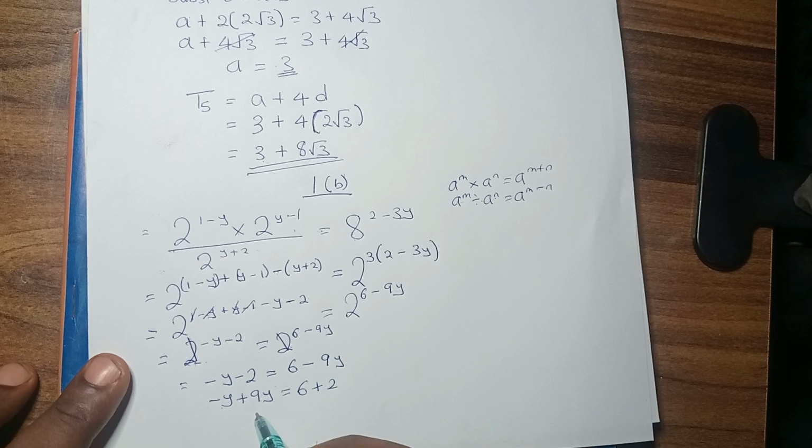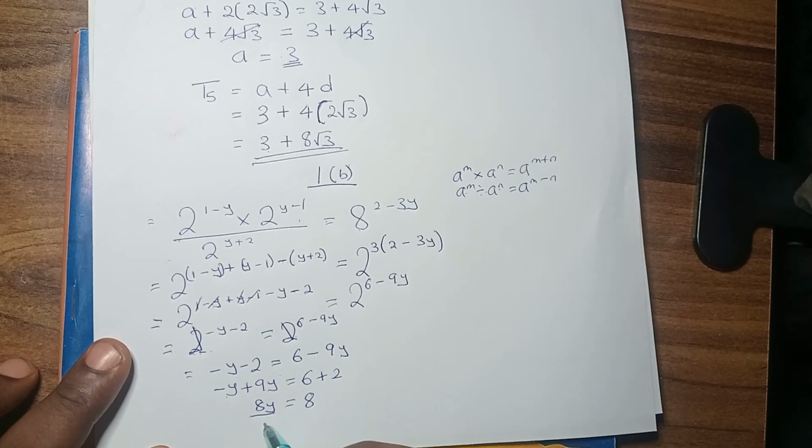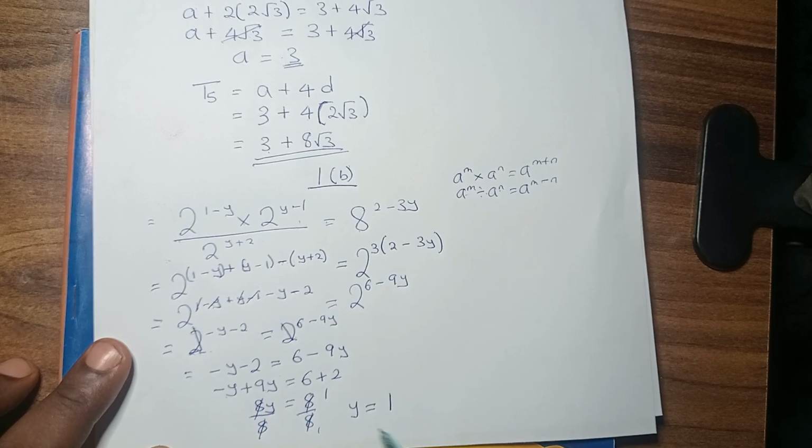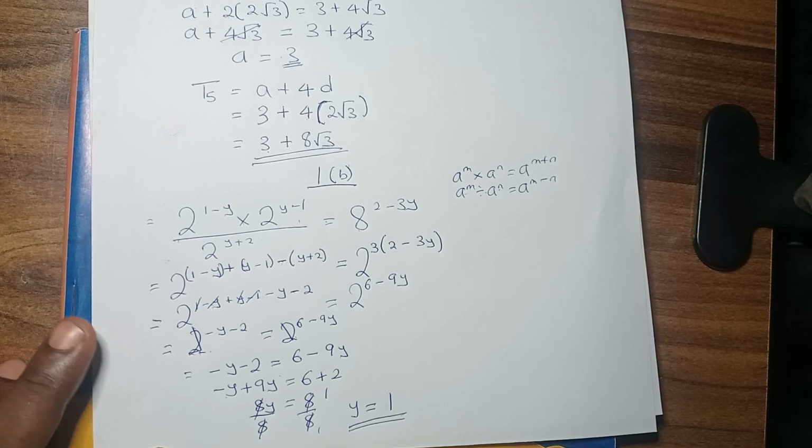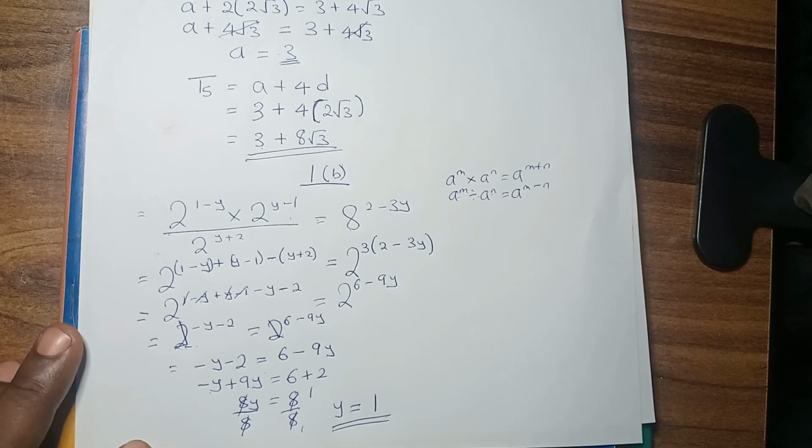Minus y plus 9y will give me 8y, and 6 plus 2 is 8. Then when I divide both sides by the coefficient, y becomes 1. Now this is the final answer.